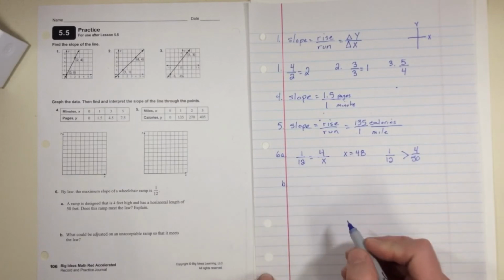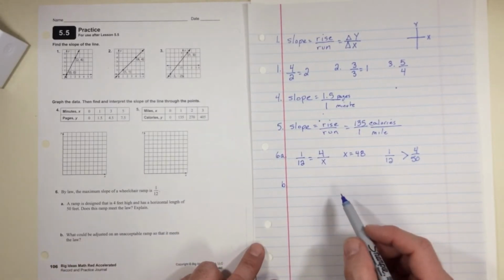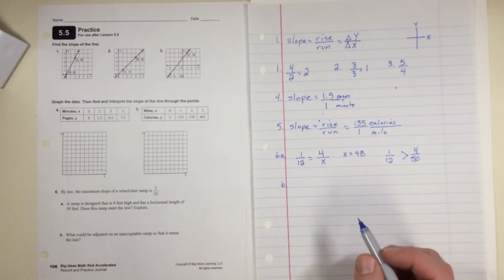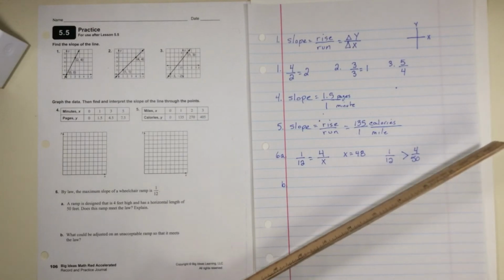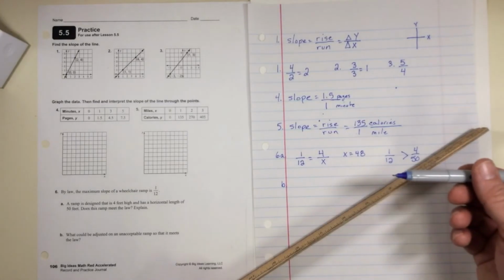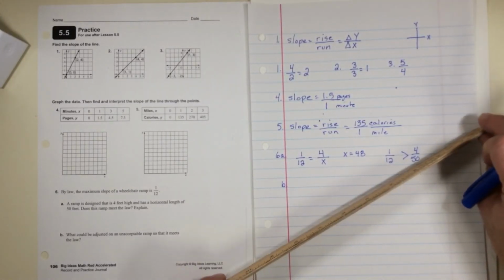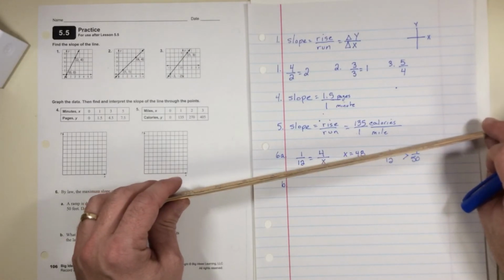And part B, what could be adjusted on an unacceptable ramp so that it meets the law? So let's say we have a ramp that is unacceptable. For instance, here's a ramp that would be unacceptable. What could we do? Well, one thing we could do is we could lower the height. Although the height isn't usually too adjustable. We have the ramp because we're trying to get up to something. We can't just lower everything. So what we can do is we can lengthen the ramp.